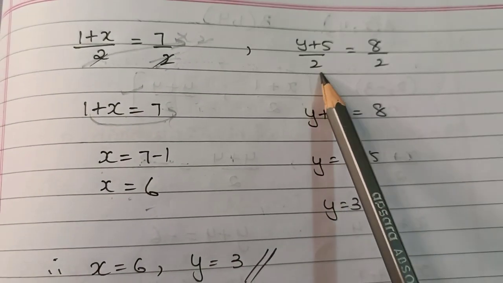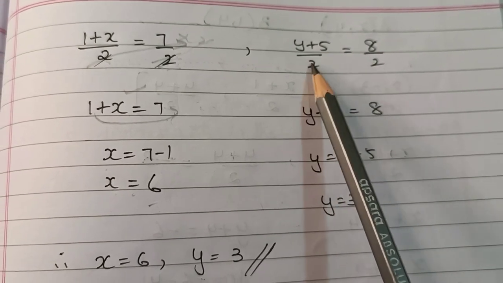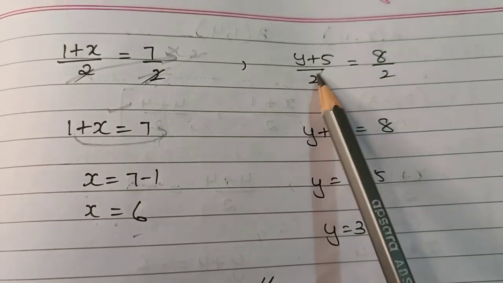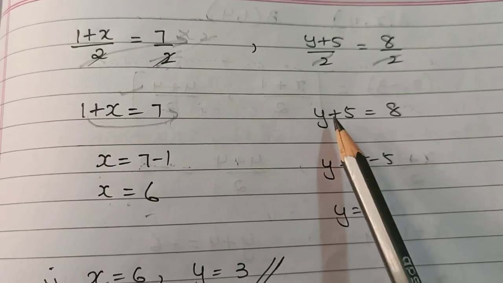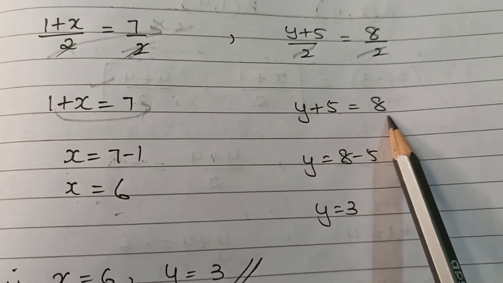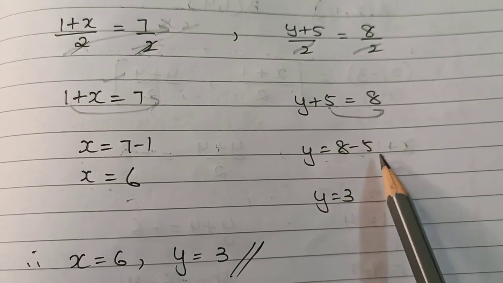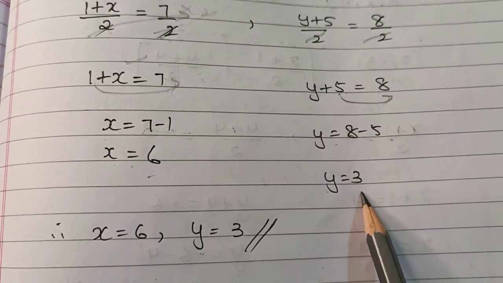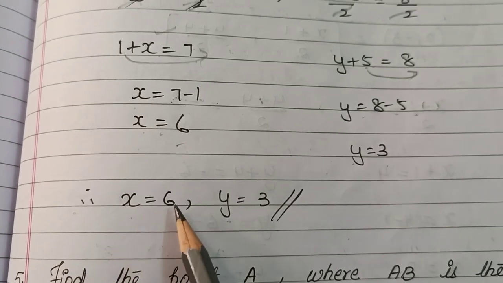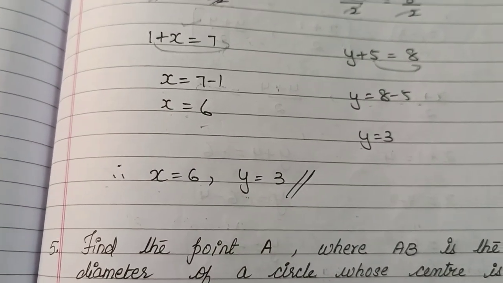Similarly, y plus 5 by 2 is equal to 8 by 2. These 2 and these 2 get cancelled. y plus 5 is equal to 8. y is equal to 8 minus 5. Okay, y is equal to 8 minus 5 is 3. So therefore, x is equal to 6 and y is equal to 3.